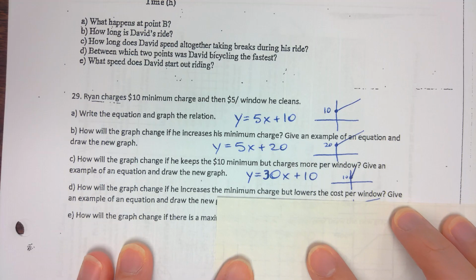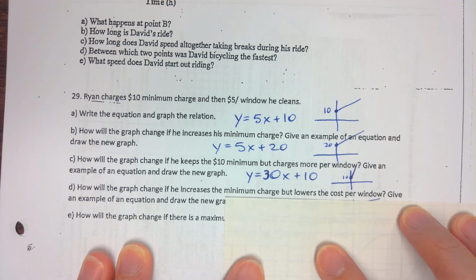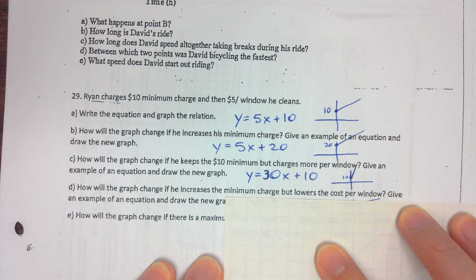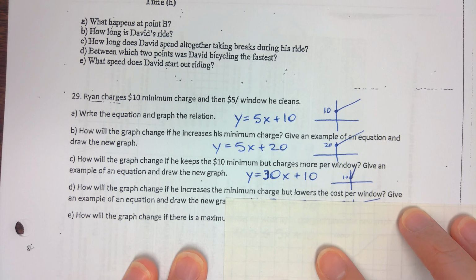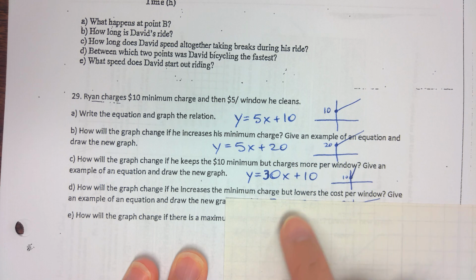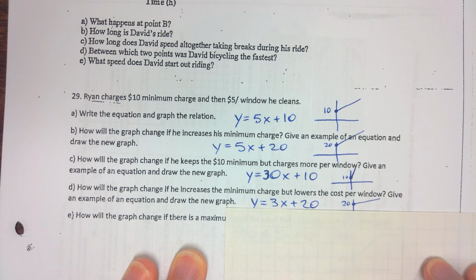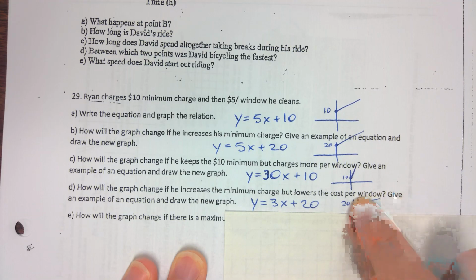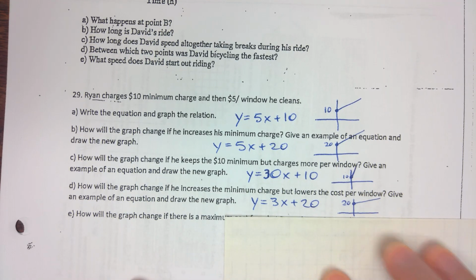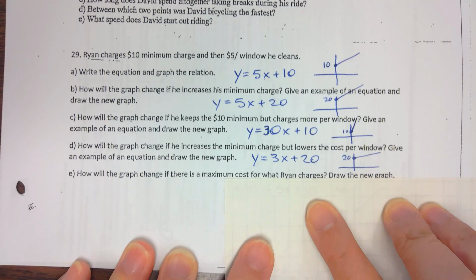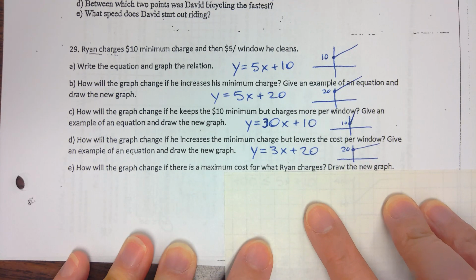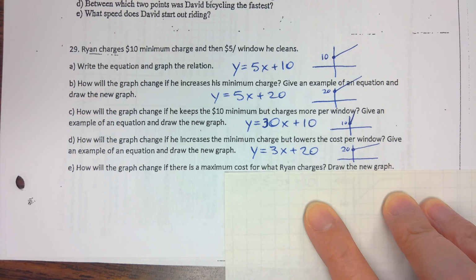Now, what if you decide to change both? Increase the minimum charge, but lower the cost per window. You're lowering the price, so less steep, more flat, and so higher y-intercept, less steep slope. Finally, this one is a tricky one. Aiden, why don't you try this one? What if Ryan is going to charge at maximum cost? How would your equation or graph look?